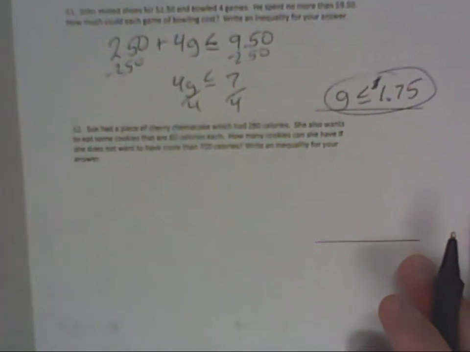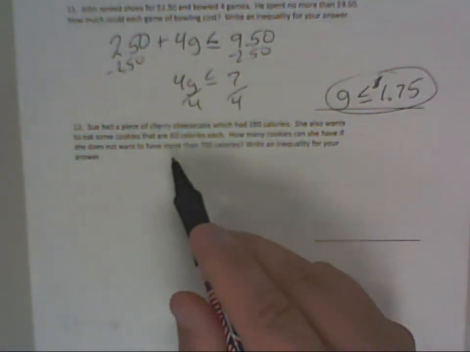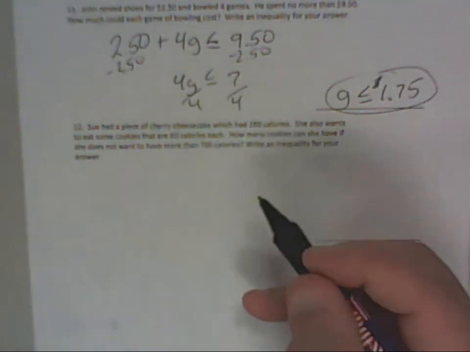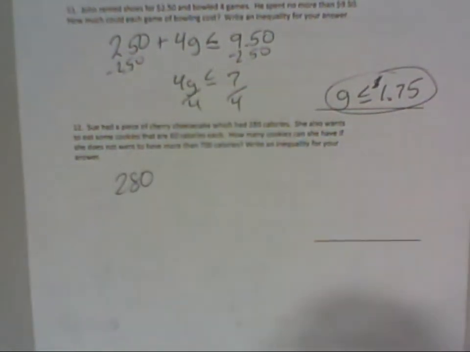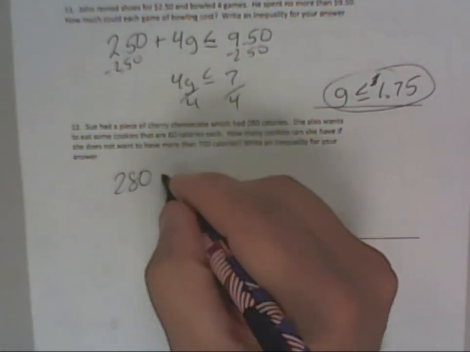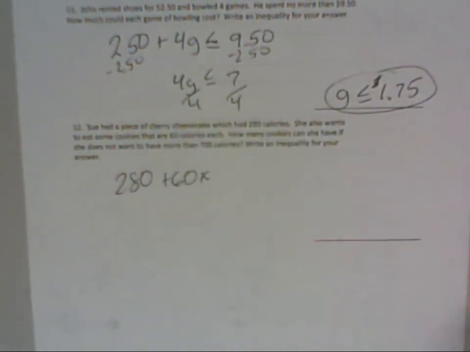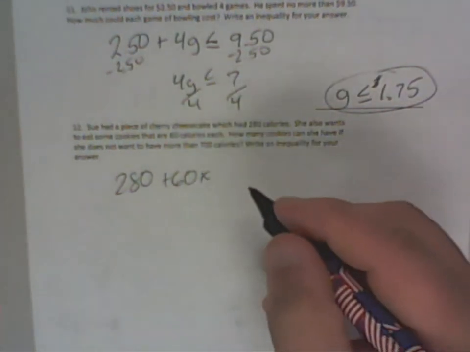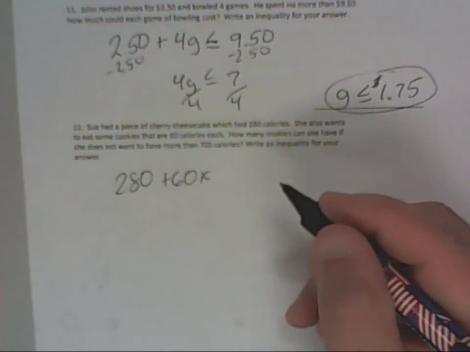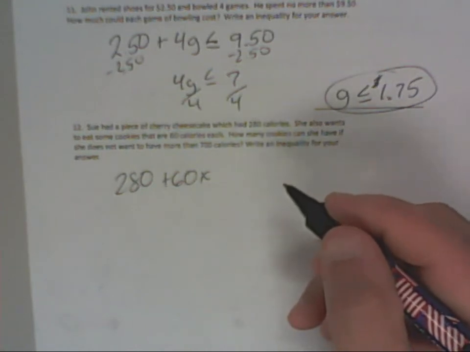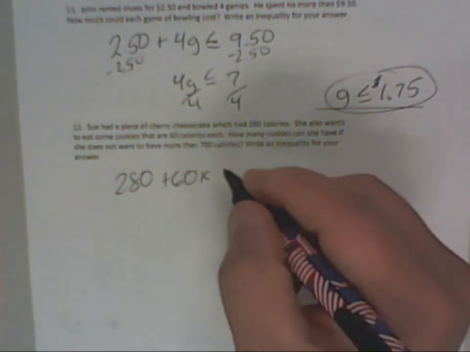Number 12, last question. Sue had a piece of cherry cheesecake which had 280 calories. So she had 280 calories. She also wants to eat some cookies that are 60 calories each. So 60 calories for each cookie. I'll call it cookie X. How many cookies can she have if she does not want to have more than 700 calories?